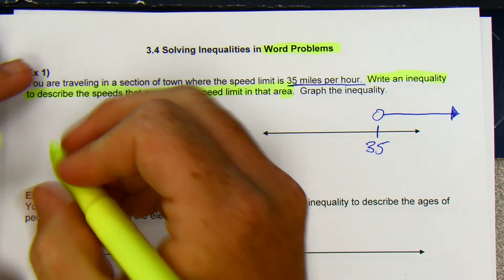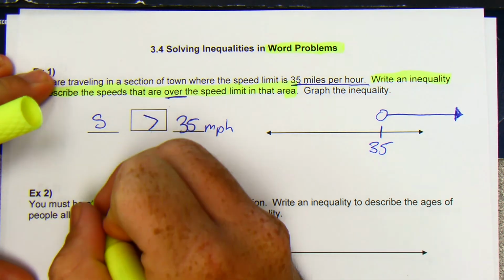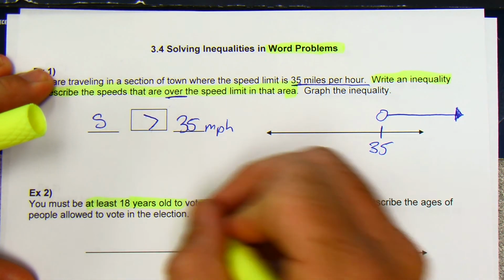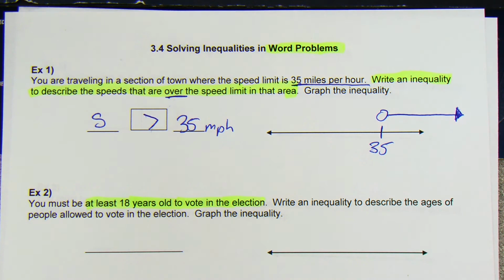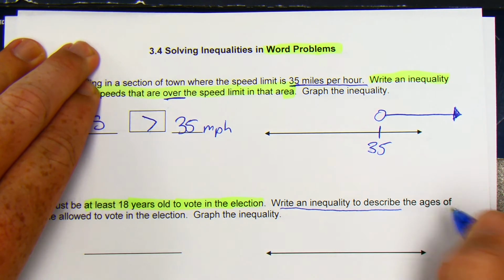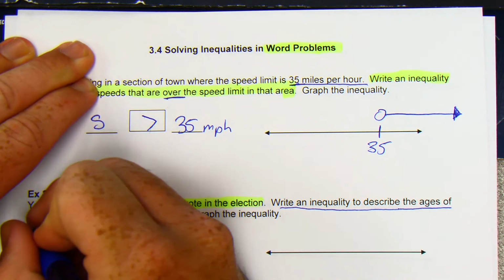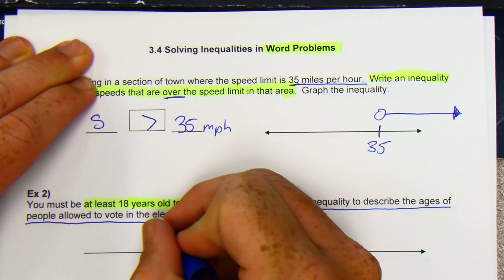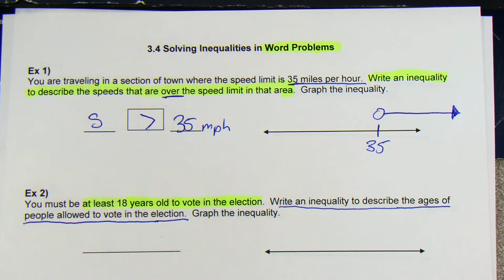Now it says you must be at least 18 years old to vote in the election. And I'm going to underline what it's asking us. It says write an inequality to describe the ages of people allowed to vote in the election, and then we're going to graph the inequality.